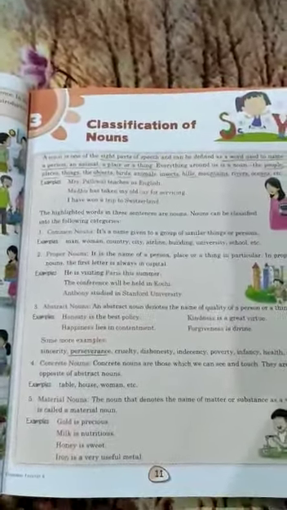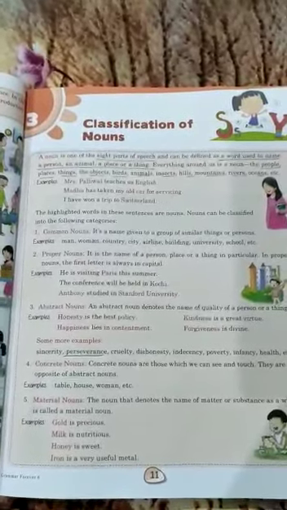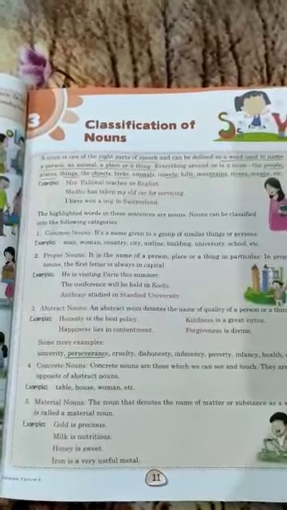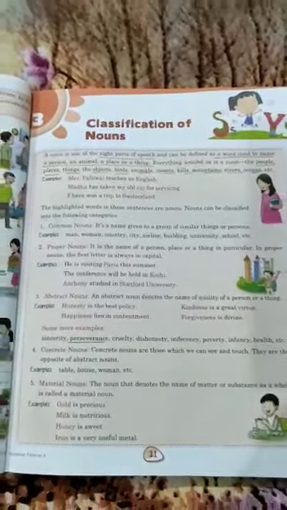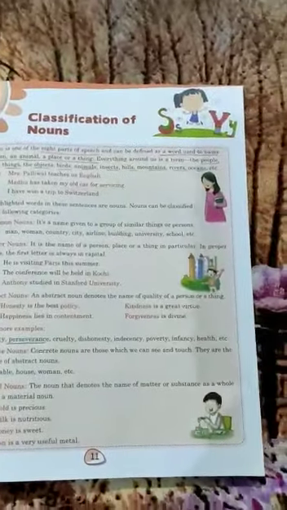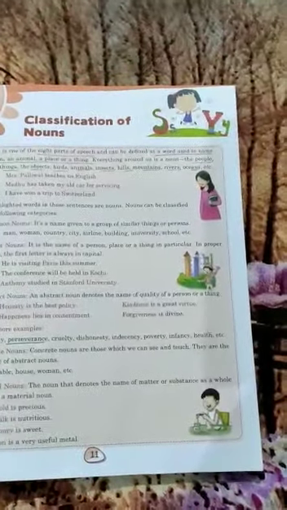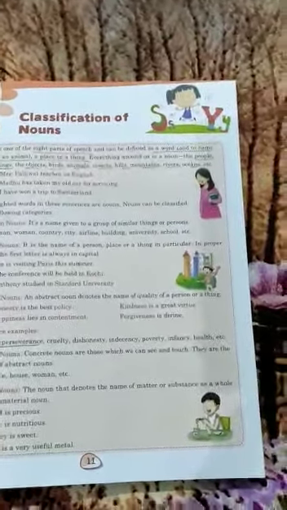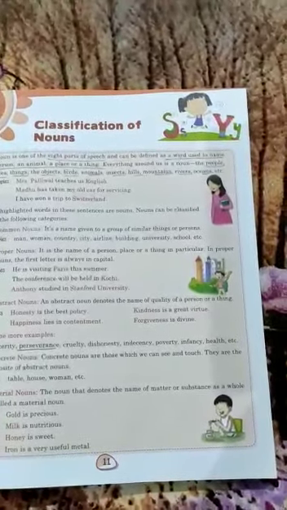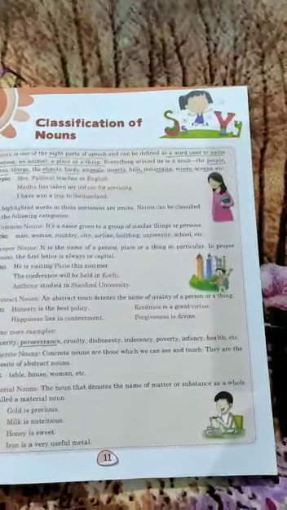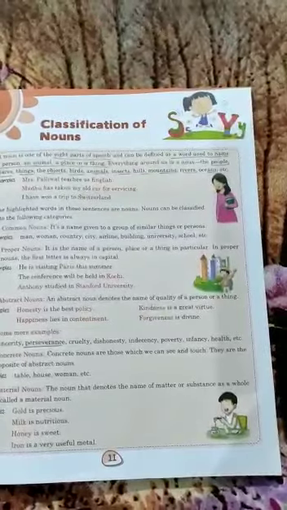The first thing that we need to know here is what is a noun. So noun is one of the 8 parts of speech. There are in total 8 parts of speech and noun is one of them, and can be defined as a word used to name a person, an animal, a place or a thing.